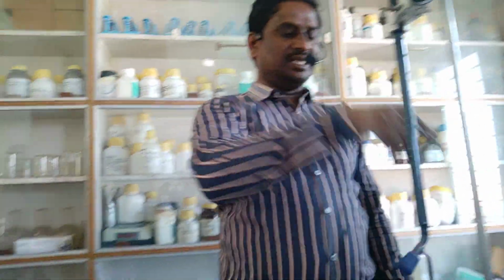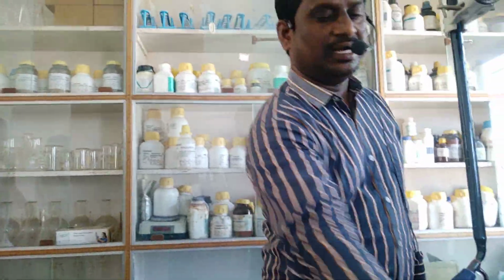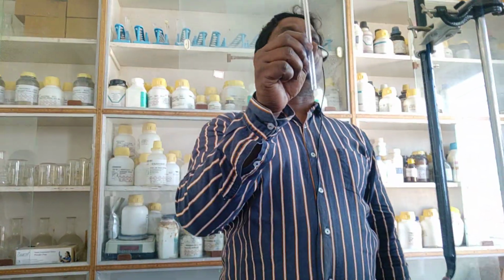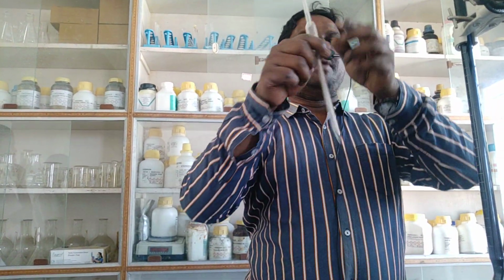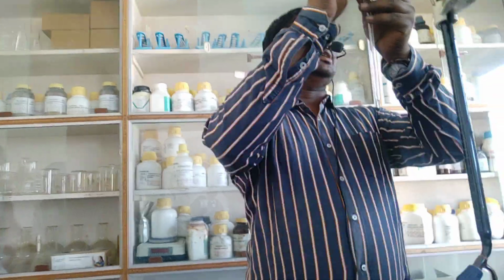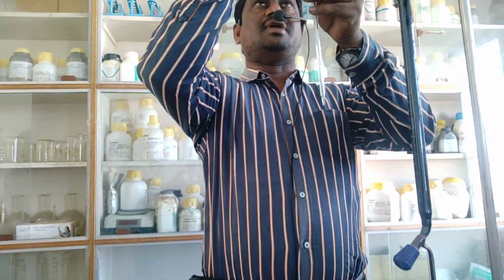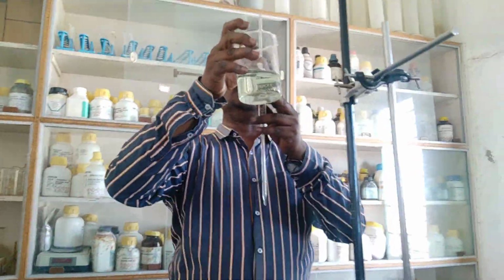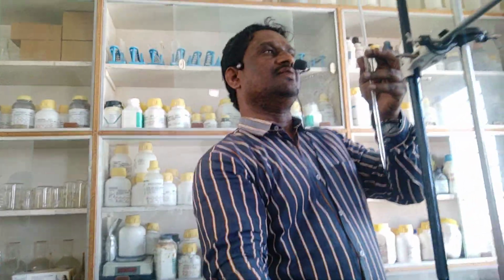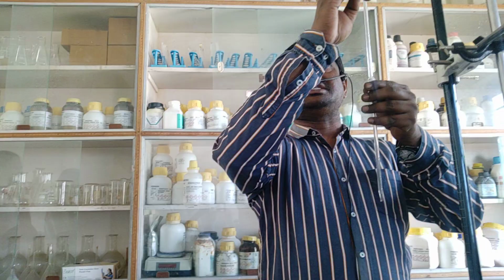If you release it fast, again you have to perform the experiment. While sucking the FAS solution, be careful to suck up to this mark only. Don't suck fast, it will go inside your mouth. In this, H2SO4 is already there. So don't suck very fast, suck slowly. Wash this upper layer neatly and then suck.